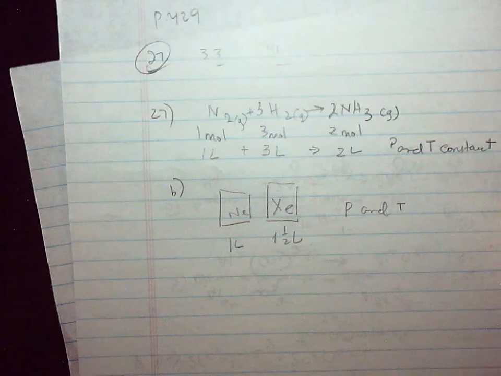Does one flask have more particles than another? Which one? It's 1 and 1.5. They're at the same pressure and the same temperature. Does one have more particles than the other? Yeah. Which one?